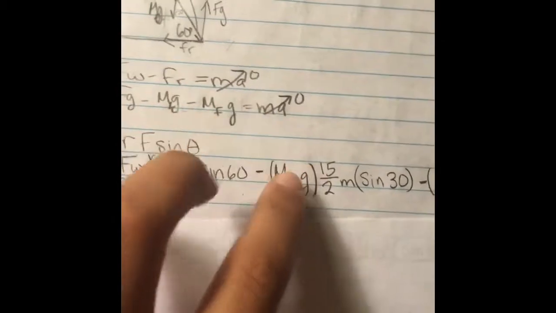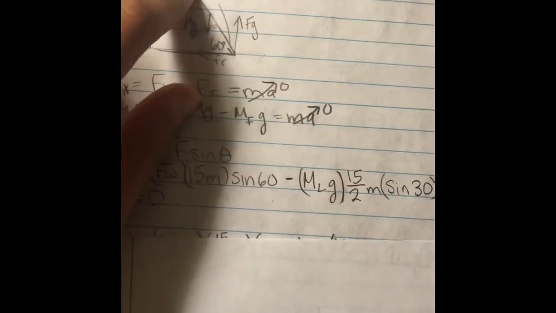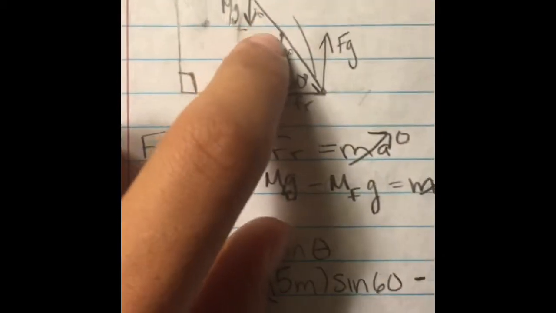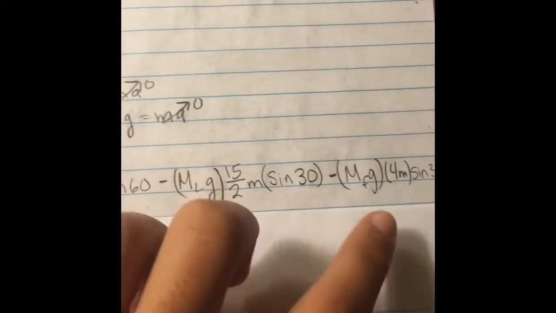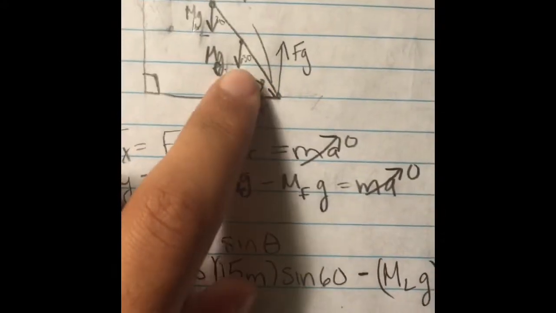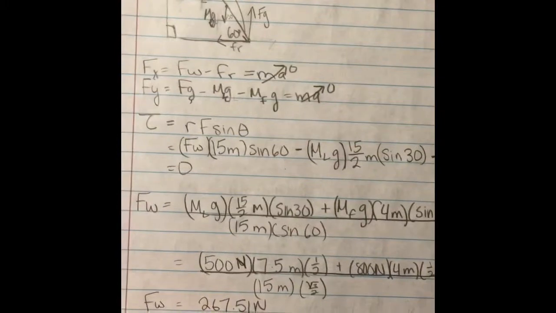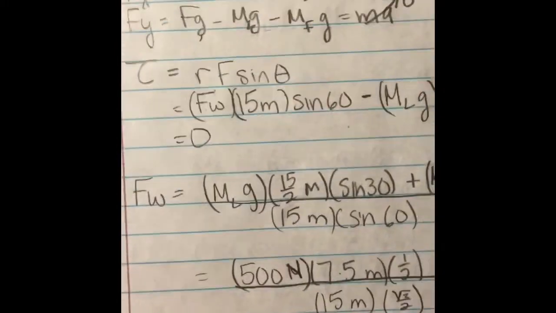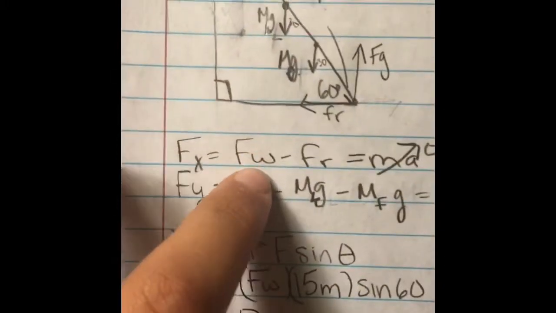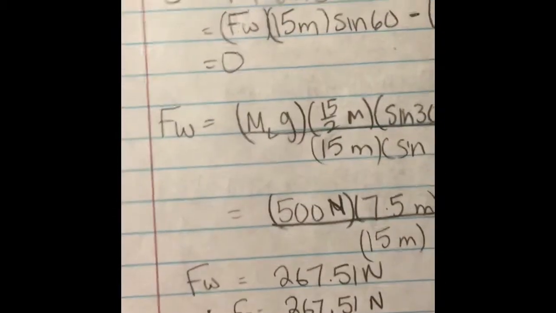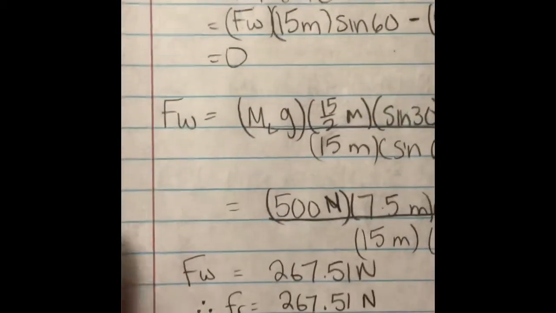Then the ladder, which is midway, 15 divided by 2 meters, and sine 30 because it's 30 degrees in between. And then for the firefighter, he's 4 meters away. Okay, so then if we solve for the force of the wall, we get 267.51 newtons. And earlier we saw that the force of the wall is equal to the force of friction. So I just put that there for reference.